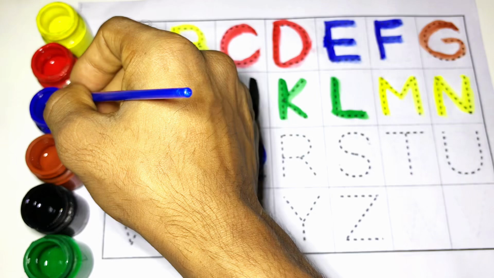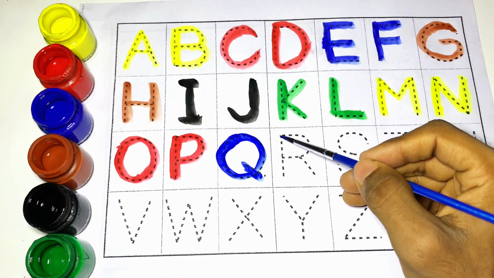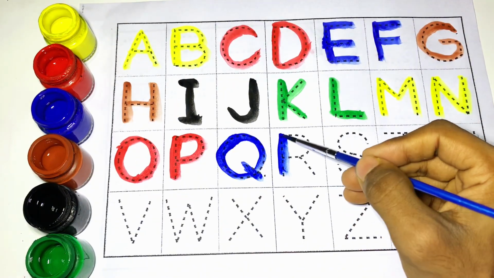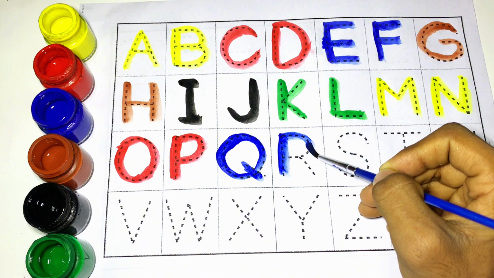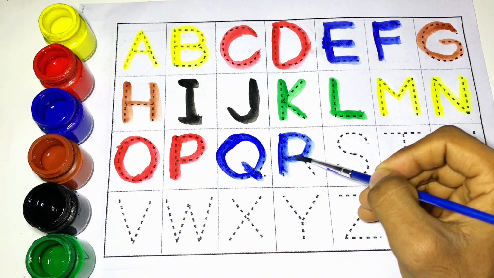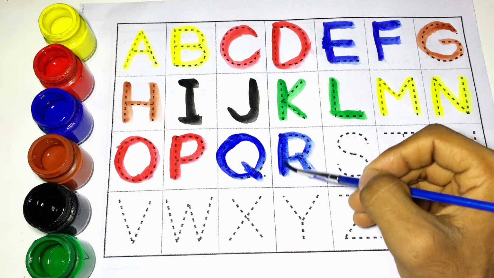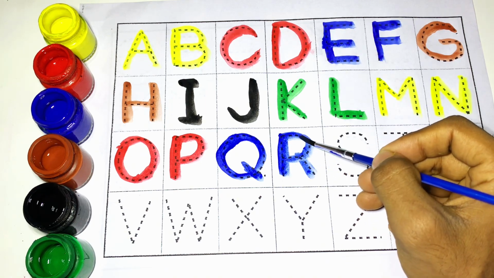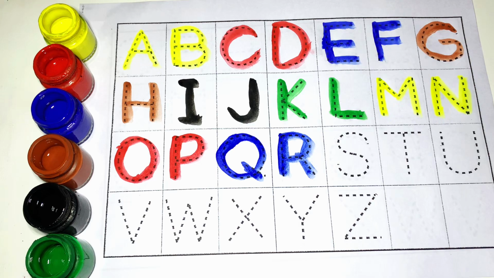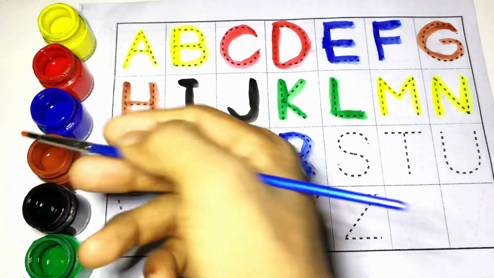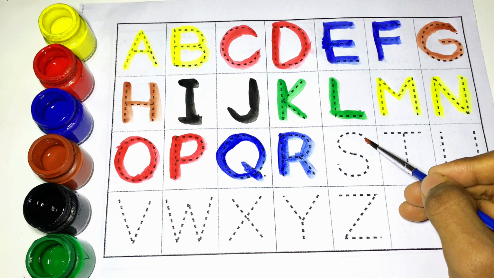Kids, again use blue color and draw R. R for rose, R for rice, the alphabets of R. Kids write S. S for sun, the alphabets of S, and use brown color.